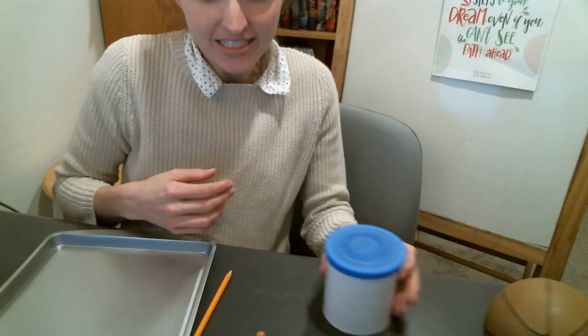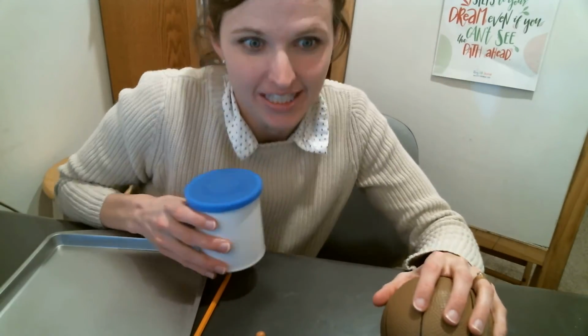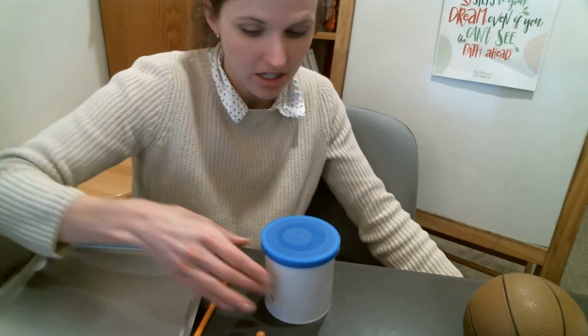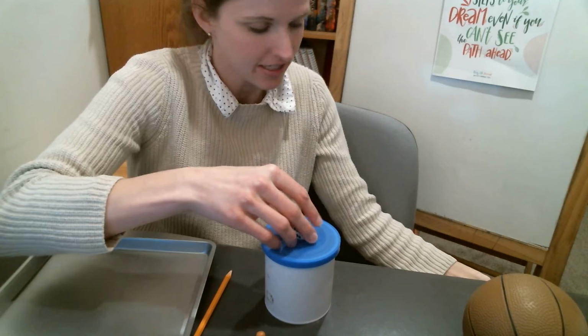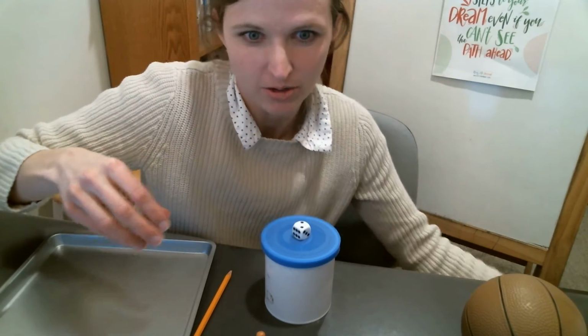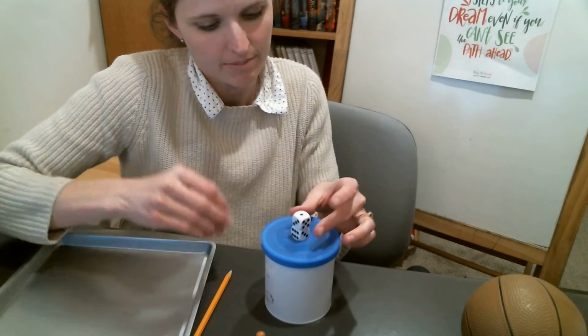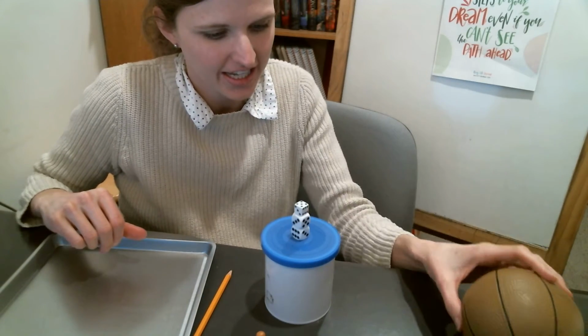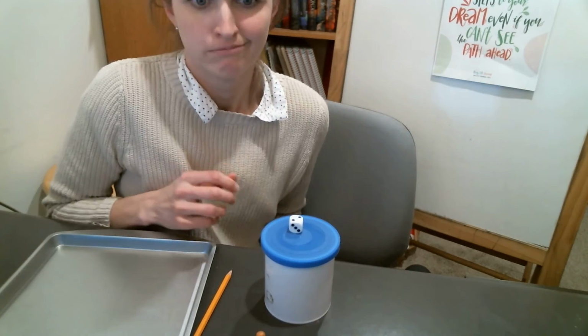Shapes are really fun, and you can use things of different shapes to build. So if I wanted to build something, I could maybe use this cylinder, and then I could put this cube on it, and I actually have a couple of cubes, so maybe I'll stack up my other cubes. And then I could put the ball on it.